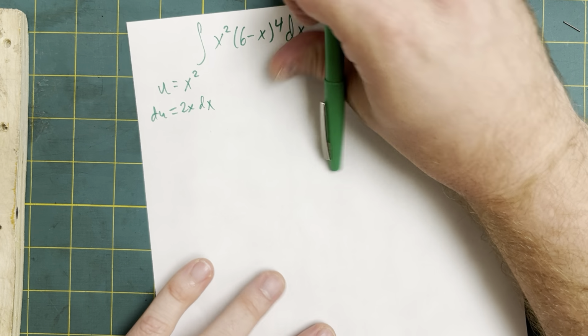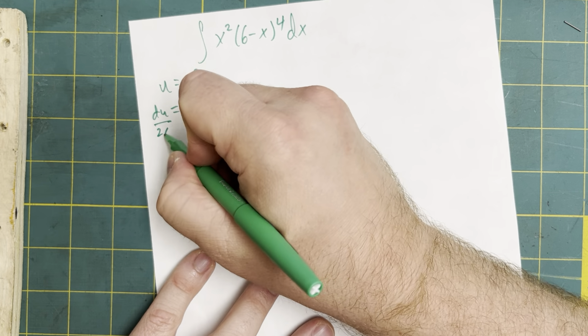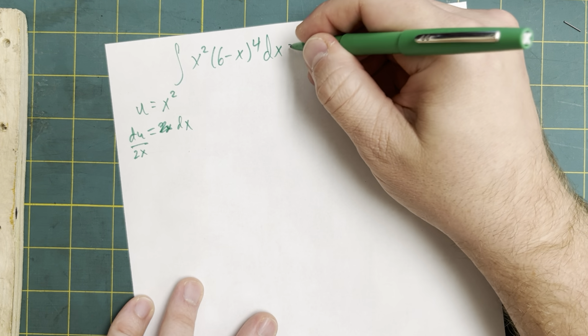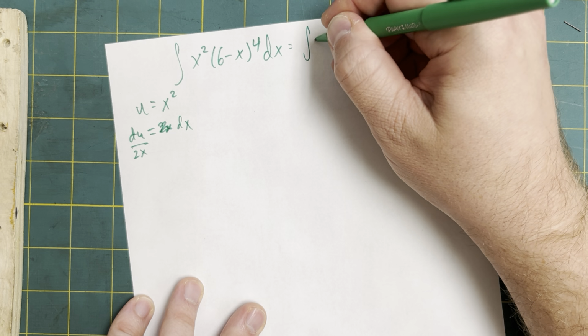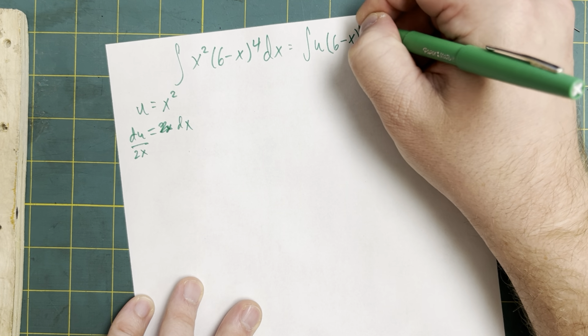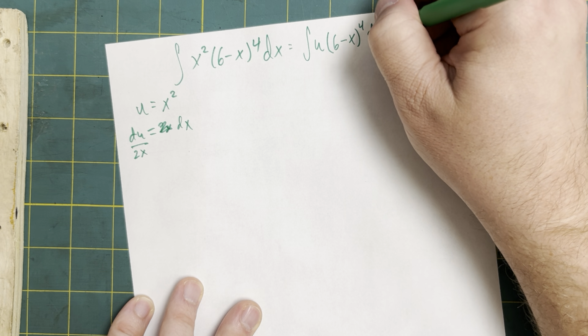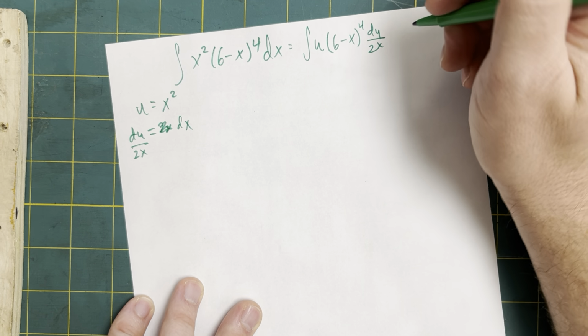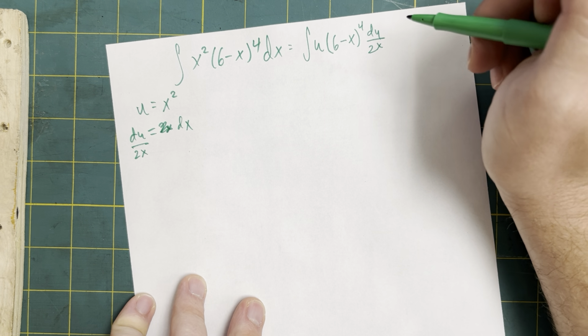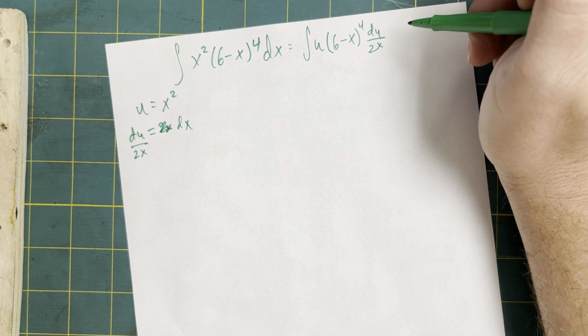I don't think this is going to work for me, but I'm going to try. So dx is du over 2x. Okay, so if I do that, then I can rewrite this as u times 6 minus x to the 4th times du over 2x. Oh, these don't cancel each other out. So there might be something to do here.